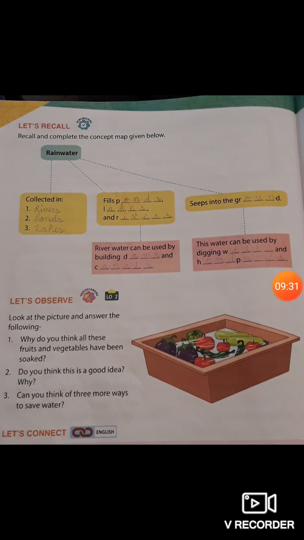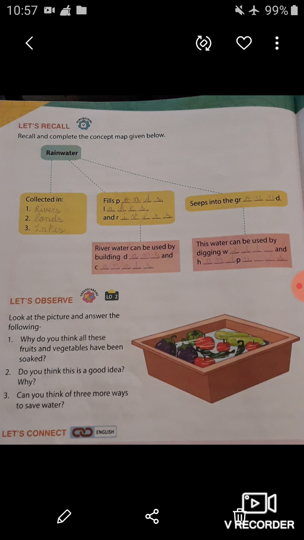Now you have to complete this concept map in your fair copy, and you have to learn the question answers from this chapter. I hope you understood about the exercises from this chapter with the help of this video.